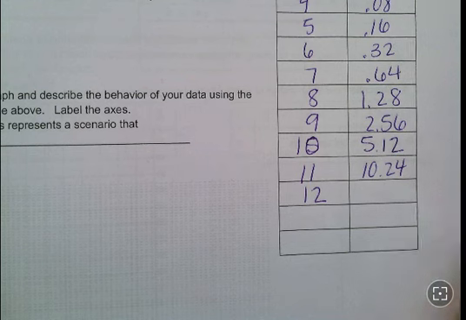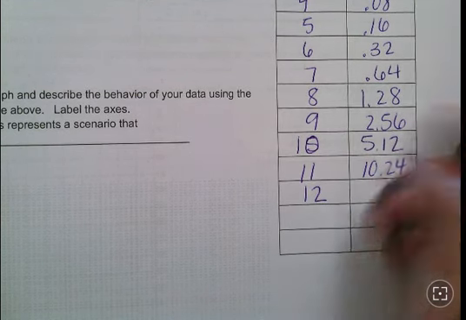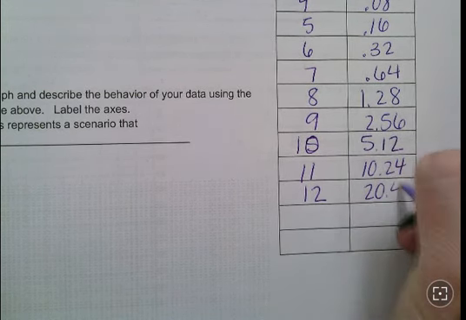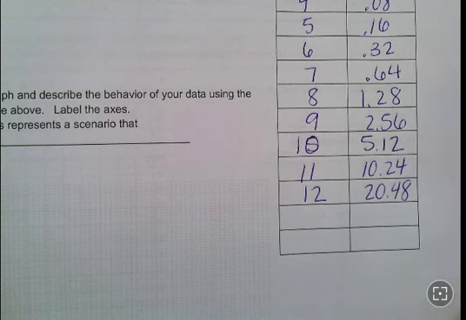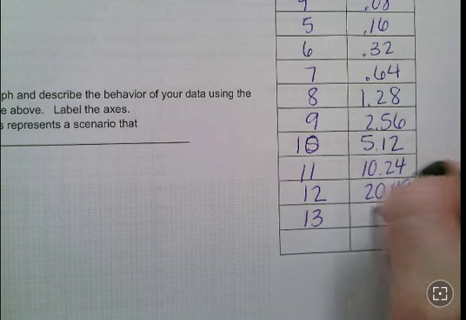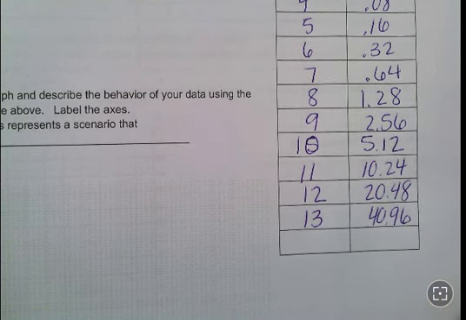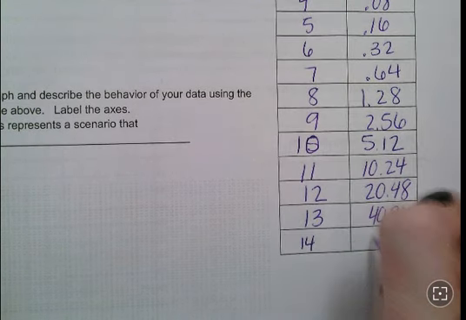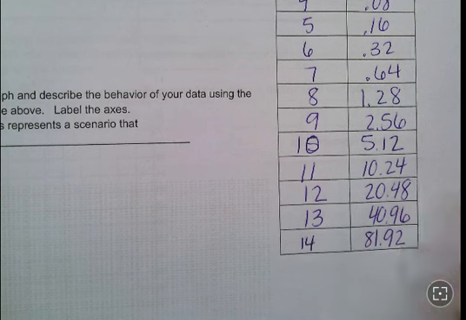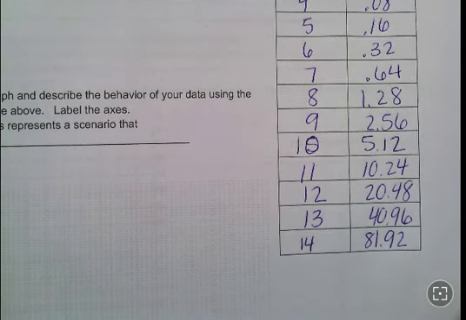After 12 days, you're going to have $20.48. After 13 days, you're going to have $40.96. Okay? And after 2 weeks, you're going to have a grand total of $81.92. So some of you are thinking, yeah, there's no way this is ever going to reach 4 million. No way, no how. Okay?